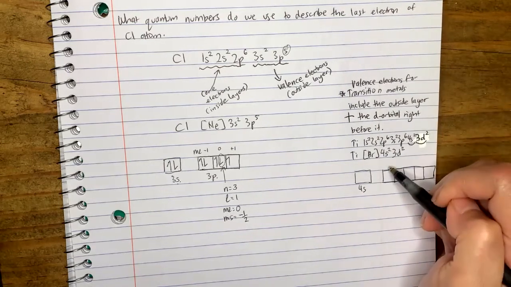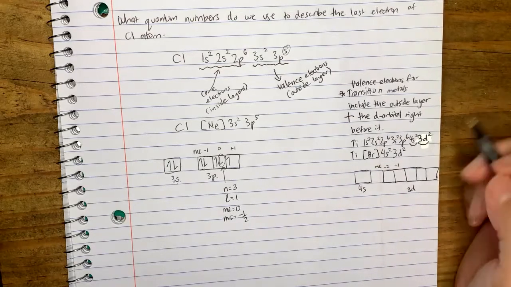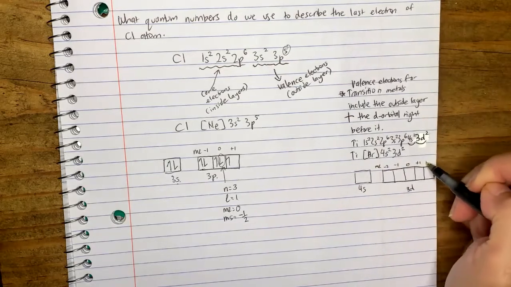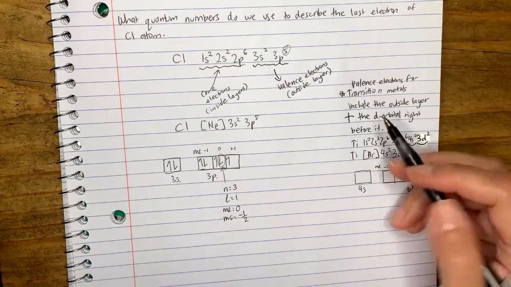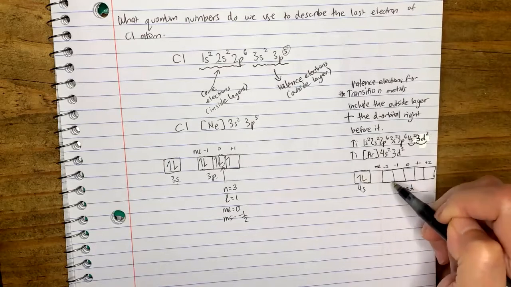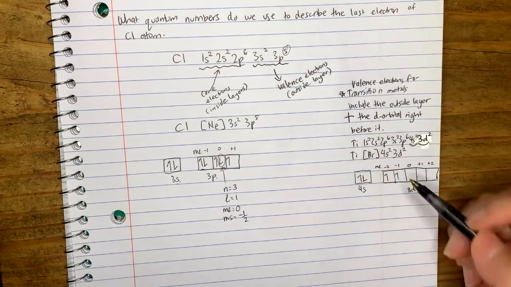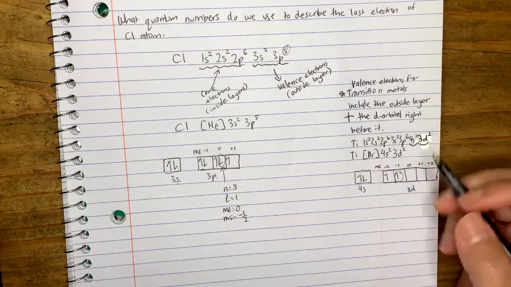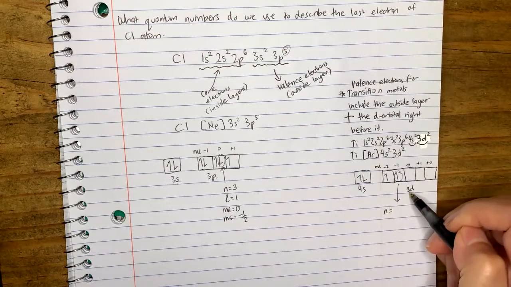So remember, for the ML this one is -2, -1, 0, +1, +2. Okay, so we are trying to describe the last one. So 4s, we fill up, spin down, and then 3d, we spin up and spin up. Okay, so that last electron for titanium, we're going to describe it as n equals what? Level 3.